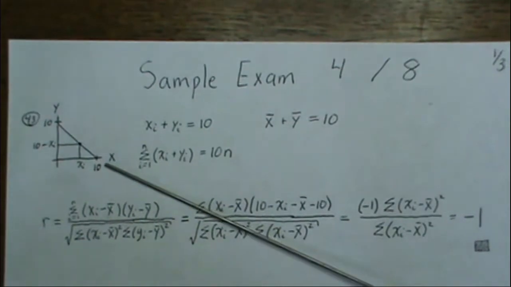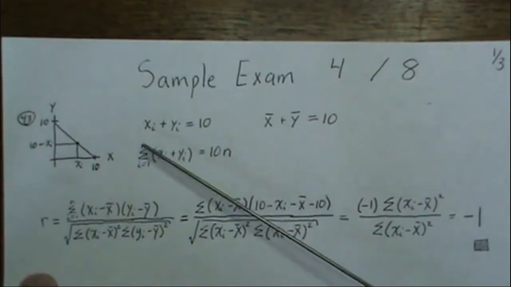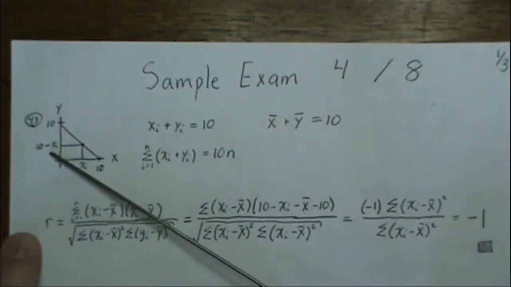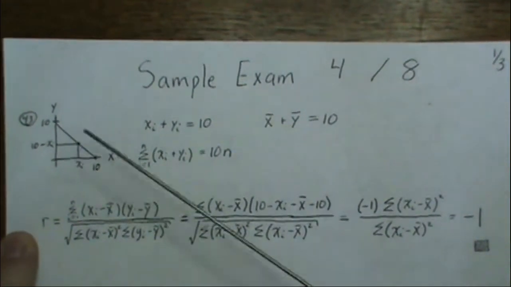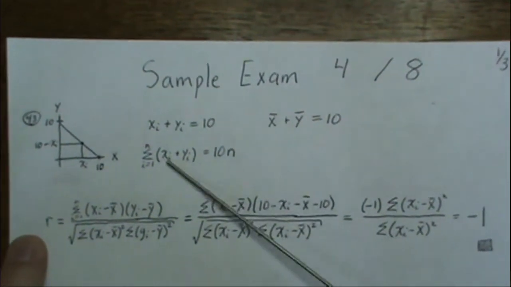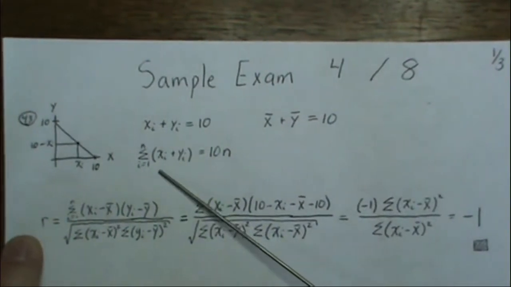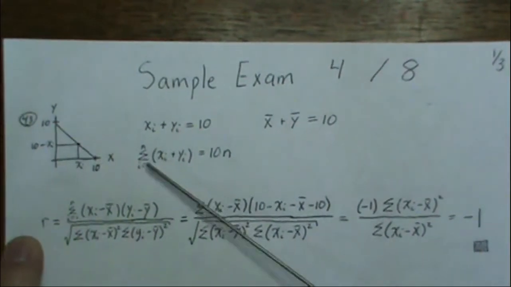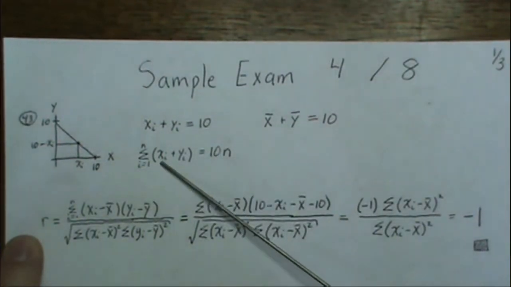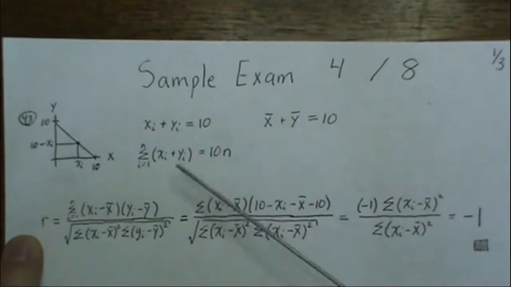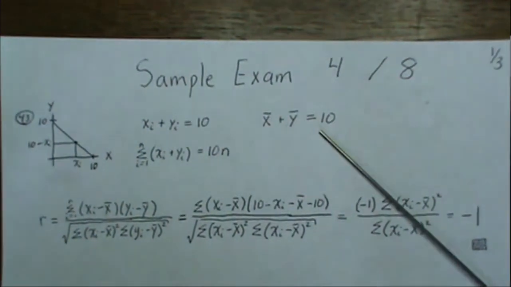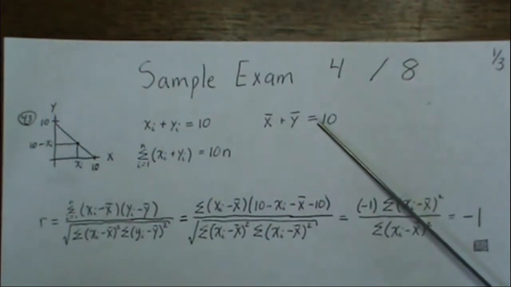But now let's prove that. As we said earlier, y is 10 minus x, so x and y sum to 10. If we add up all our data points, the n sticks, it's going to be 10n. Then we can take that sum and divide by n, and we get x bar plus y bar is equal to 10. And that's going to play a part in our calculation below.